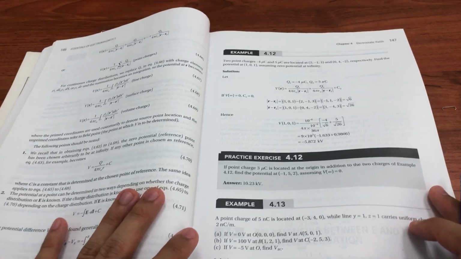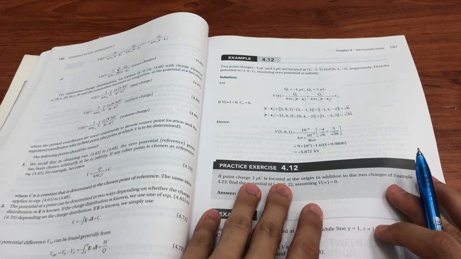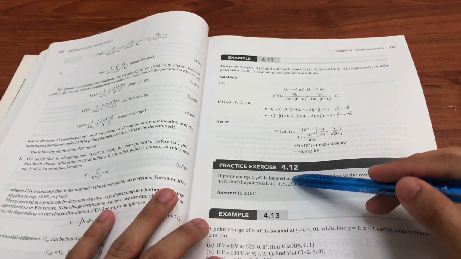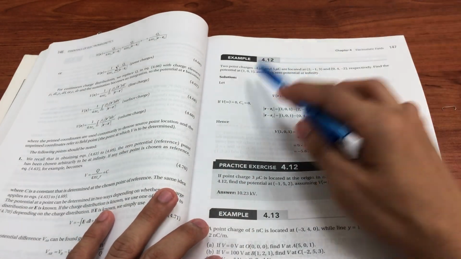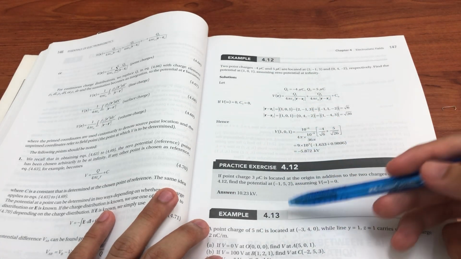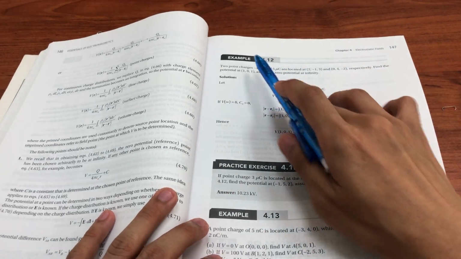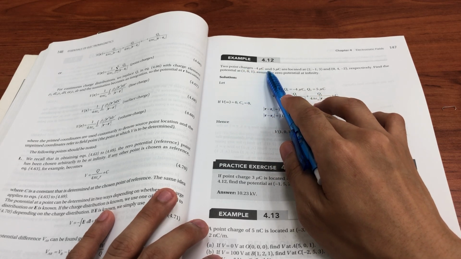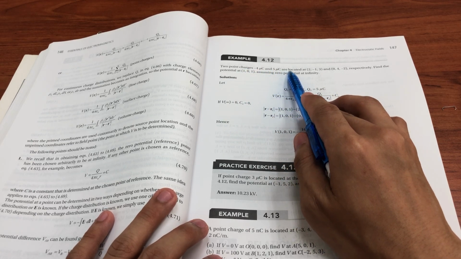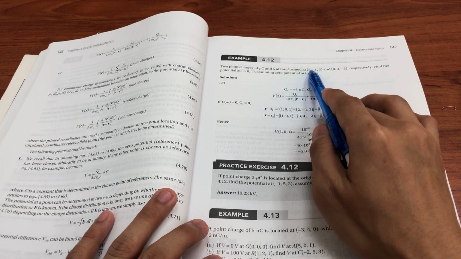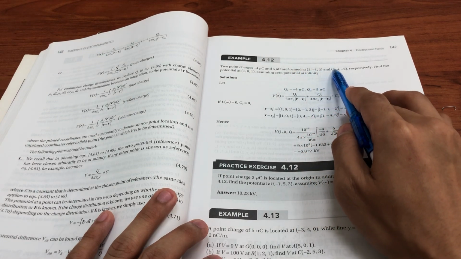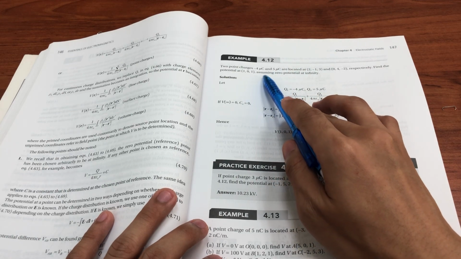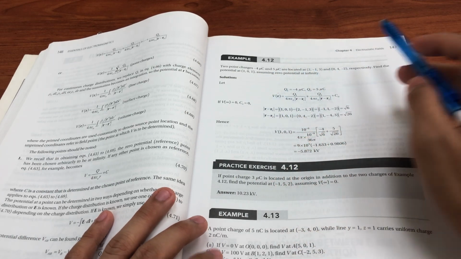Before we go to practice 4.12, we go to example 4.12, because it is interrelated, so we need to see this first. Example 4.12: two point charges, -4 microcoulomb and 5 microcoulomb, are located at (2, -1, 3) and (0, 4, -2) respectively. Find the potential at (1, 0, 1), assuming zero potential at infinity.